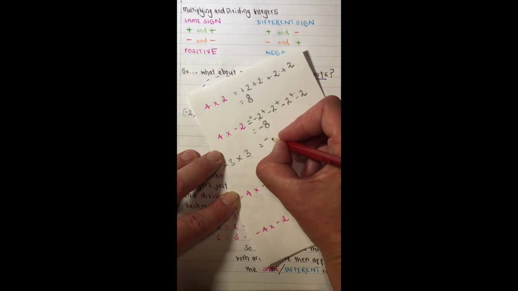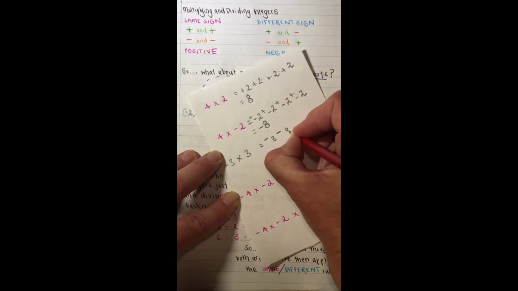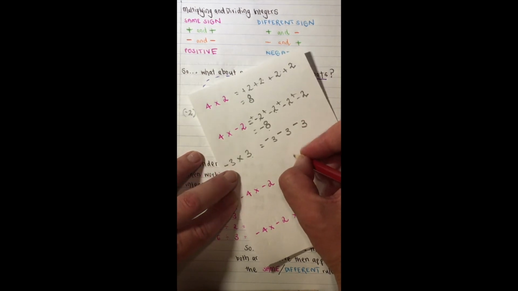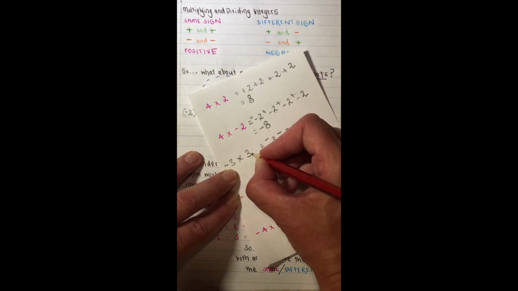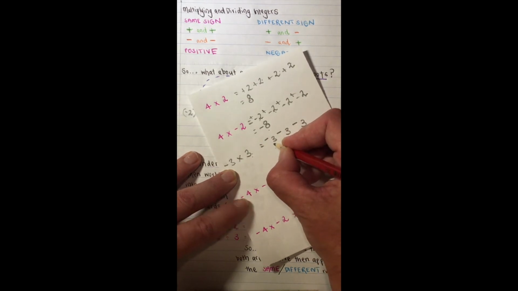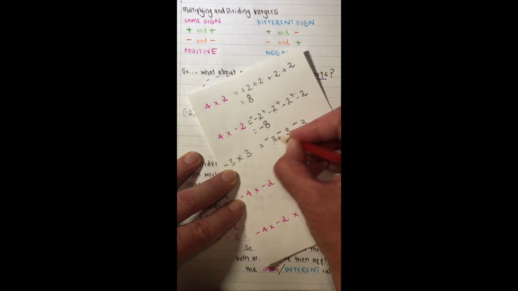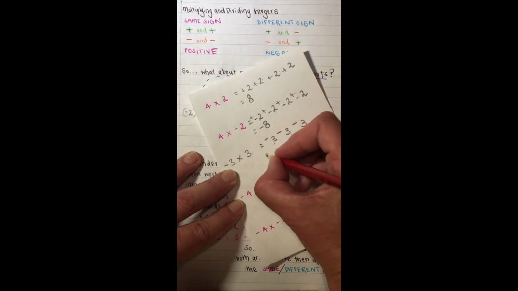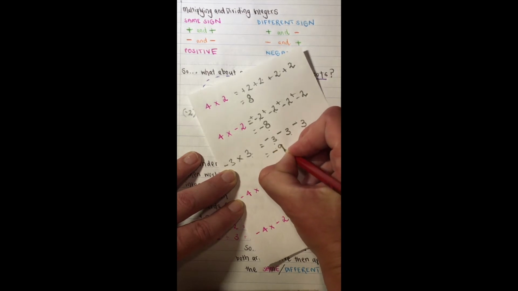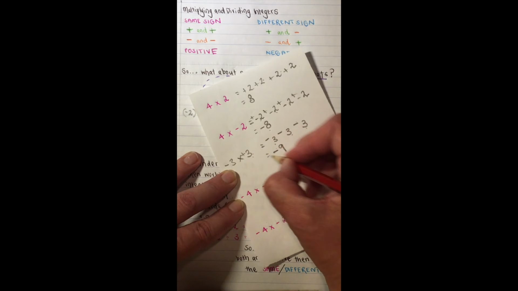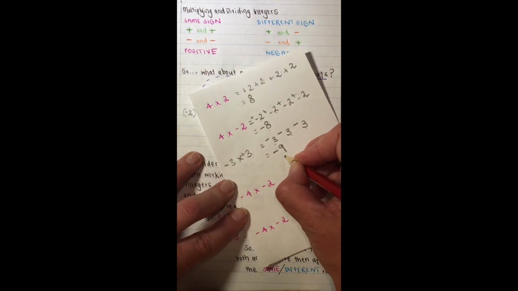Minus a 3, minus a 3, minus a 3. 3 loans, 3 different people, stepping left all the time. Negative 3, I'm going to take 3 away, negative 6, take another 3 away, I've got negative 9. When I multiply a negative with a positive, I end up with negative 9.